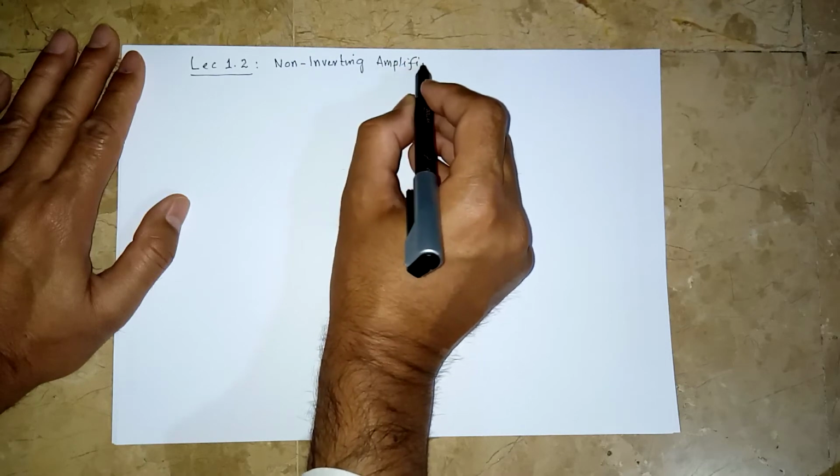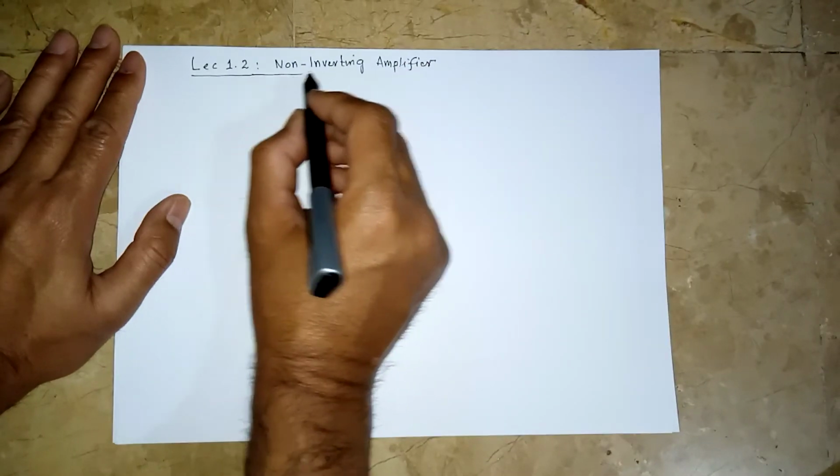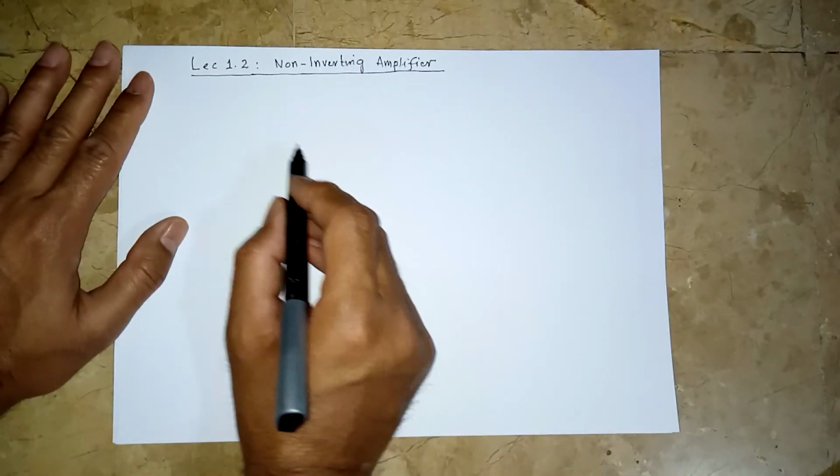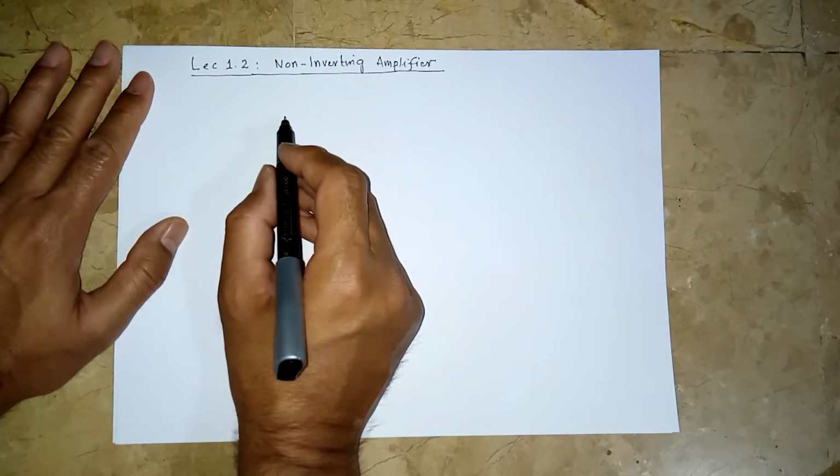Amplifier is something that amplifies. An amplifier has a symbol of a triangle. That is why we use the op-amp symbol as a triangle.